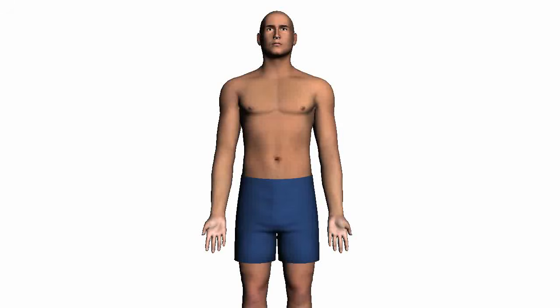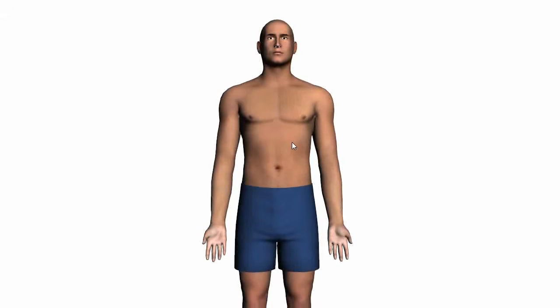Okay, so this is a tutorial on anatomical terms, and it's a basic tutorial which should hopefully help you to understand how different terms are used in anatomy to describe the relative positions of different structures in the body. So, firstly, I'm going to talk about the anatomical position.